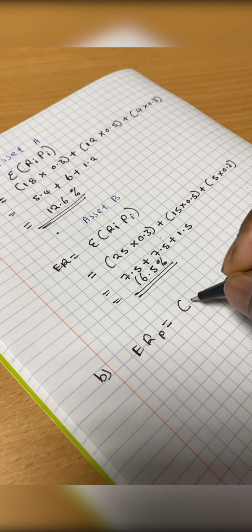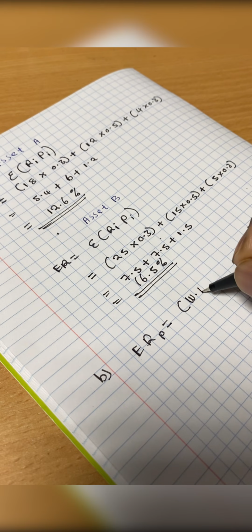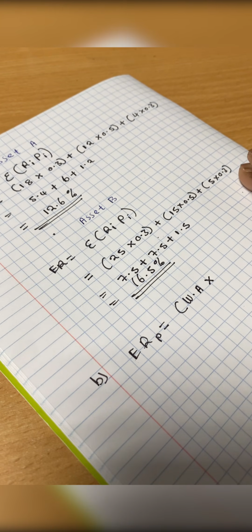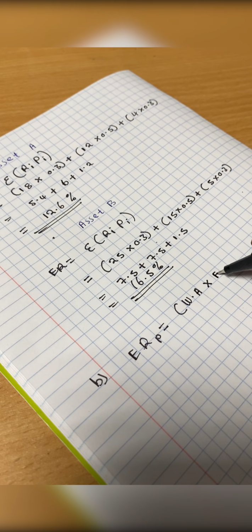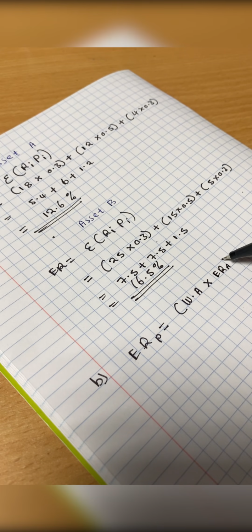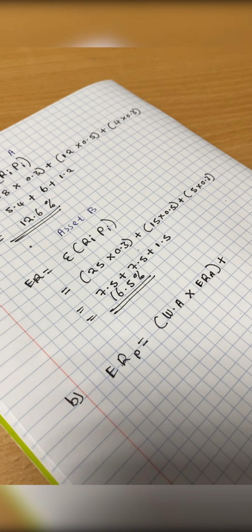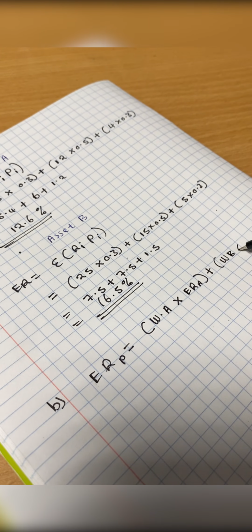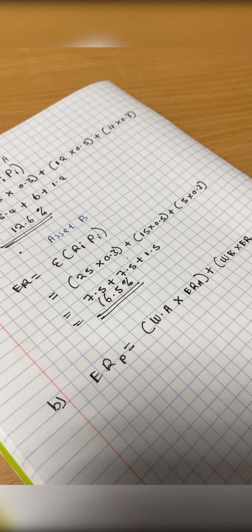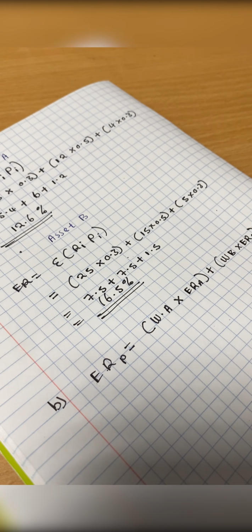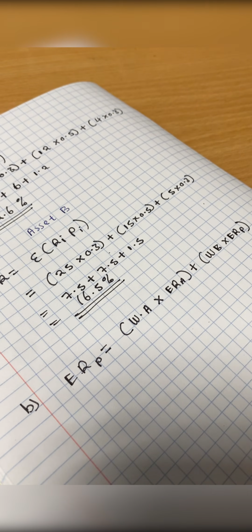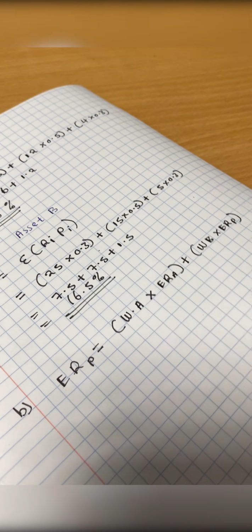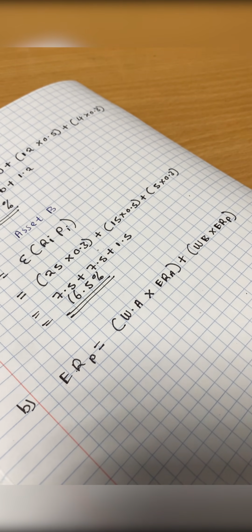That is, the weight on asset A multiplied by the expected return for asset A, plus the weight on asset B multiplied by the expected return on asset B. So that's how we find the expected return of the portfolio.